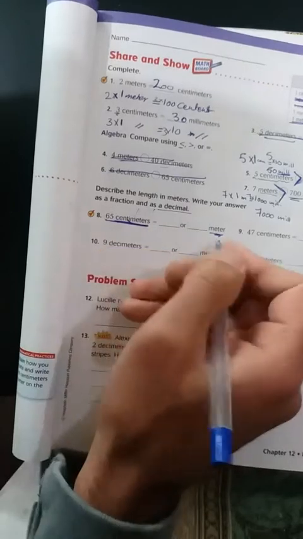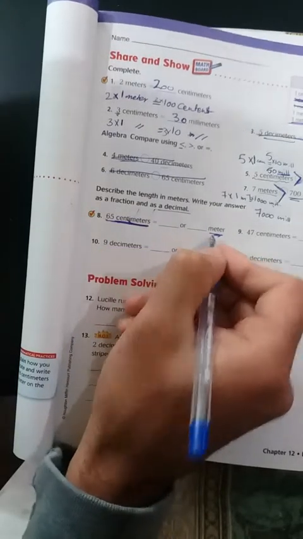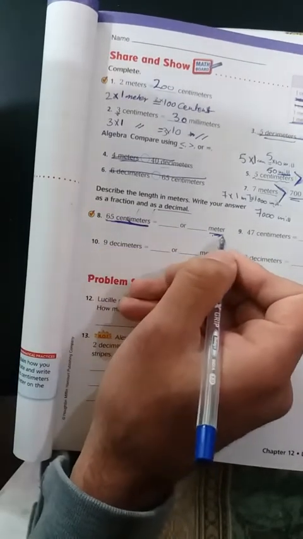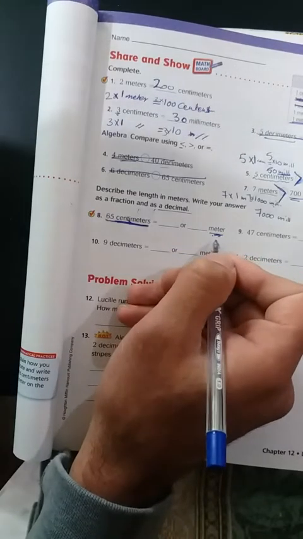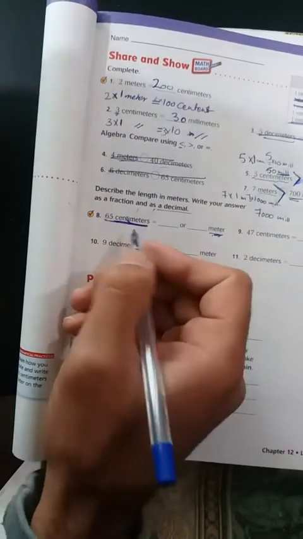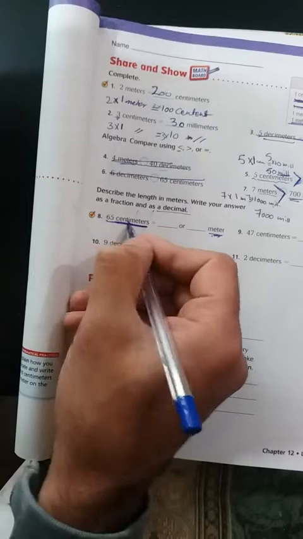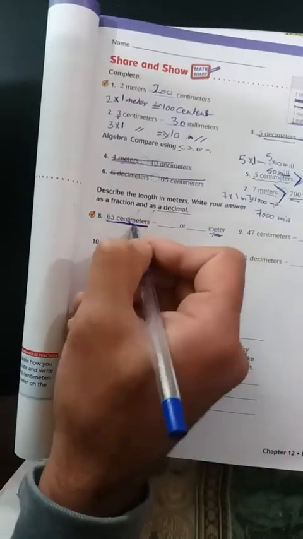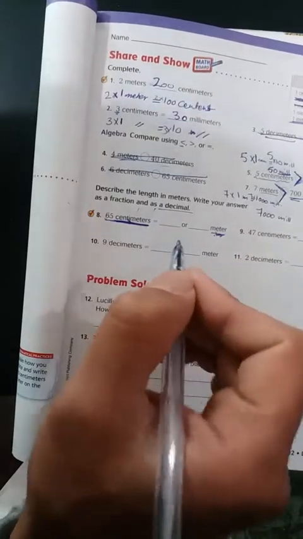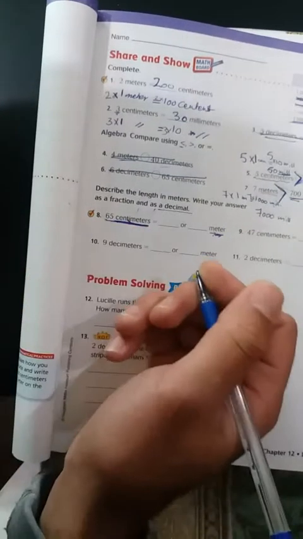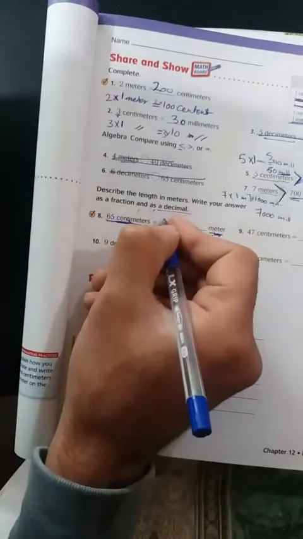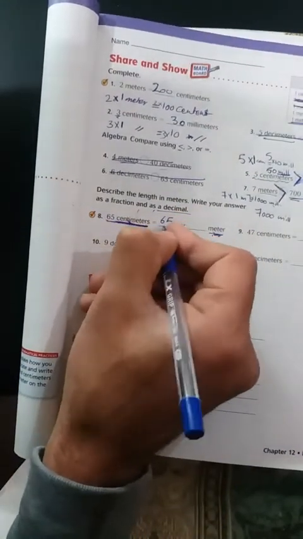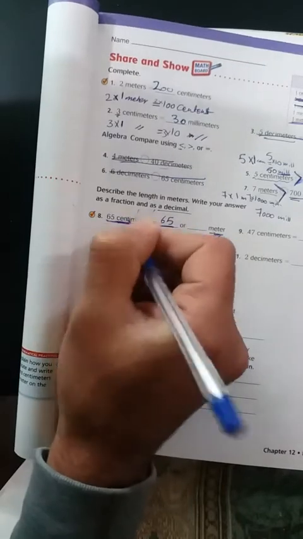Centimeter is smaller than meter, it's a part of a meter. Okay, so I am going to convert from smallest to biggest. If I want to convert from smallest to biggest, I will divide over what? Over the same number. Look here, my number here is 65.